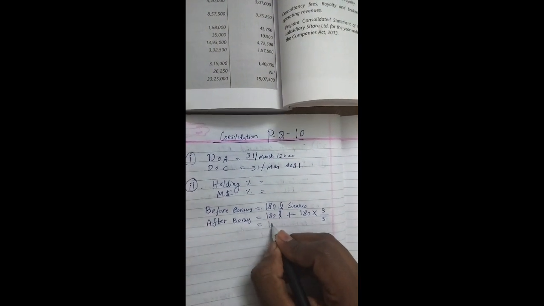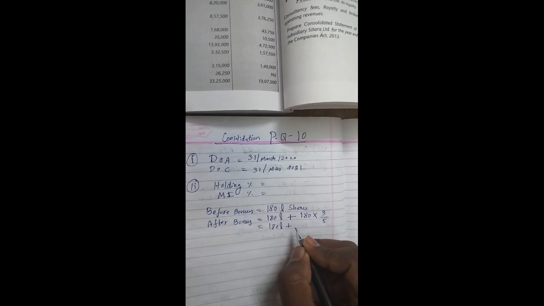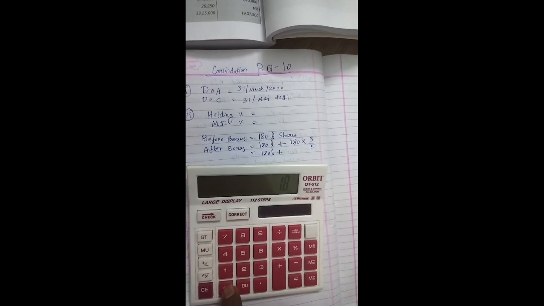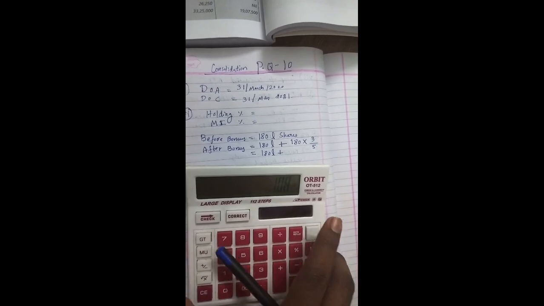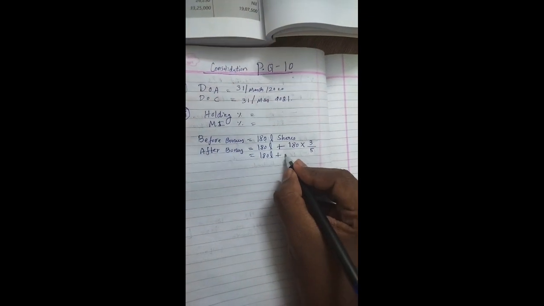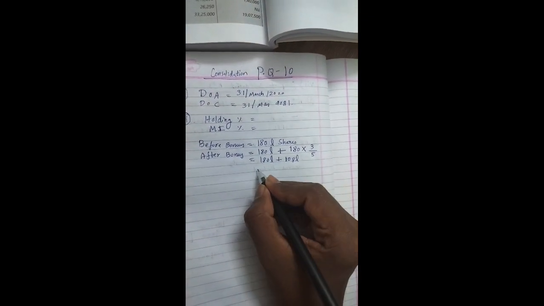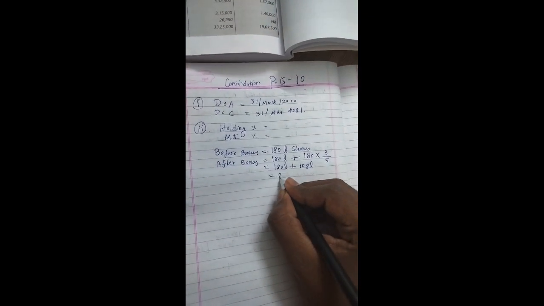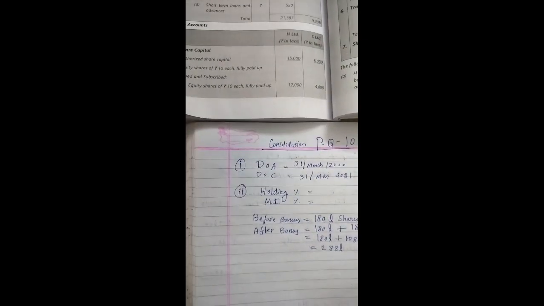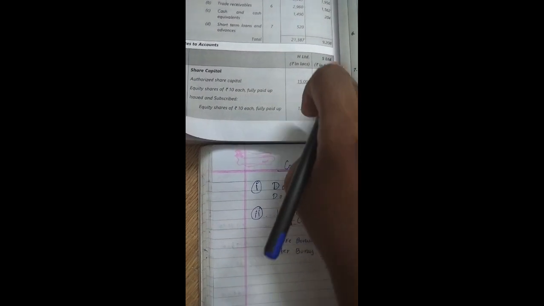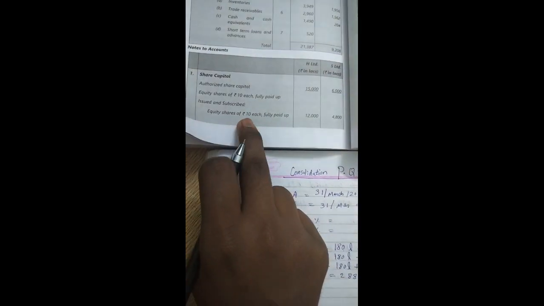So 180 into 3 by 5, that is 108 lakh. We will get 288 lakh shares after bonus. In the question, equity share capital of S Limited is 4,800 lakh, with shares of 10 rupees each, so 480 lakh shares.